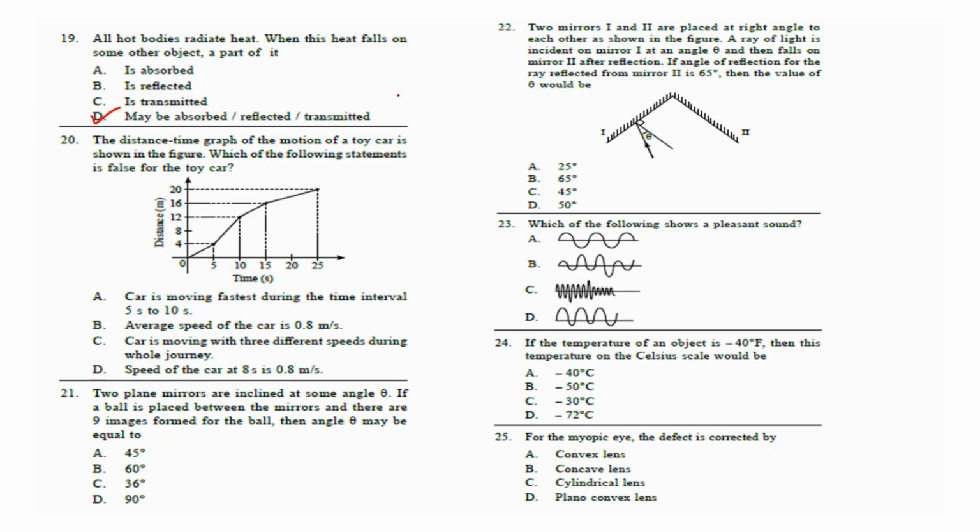Coming to question number 20. Here it says the distance-time graph of the motion of a toy car is shown in the figure. Which of the following statements is false for the toy car? The car is moving fastest during the time interval of 5 to 10 seconds. We can see that at 5 seconds the distance is 4 meters, and at 10 seconds the distance is 12 meters. So this is wrong. It is not moving fastest during this time.